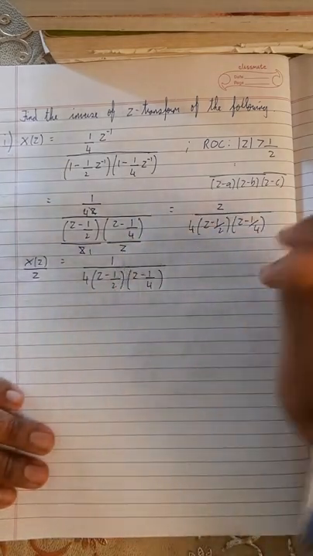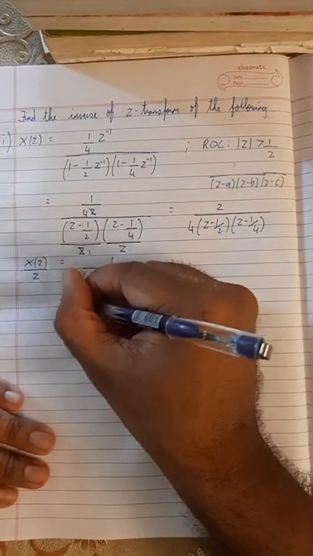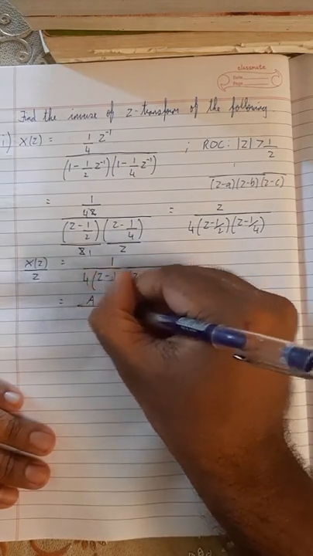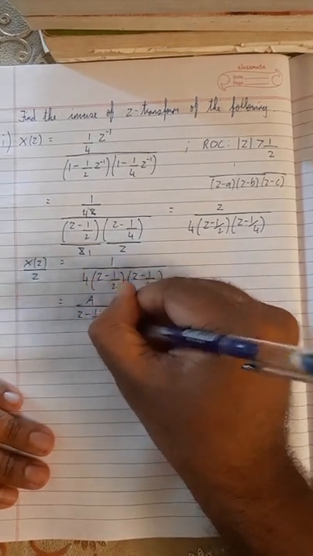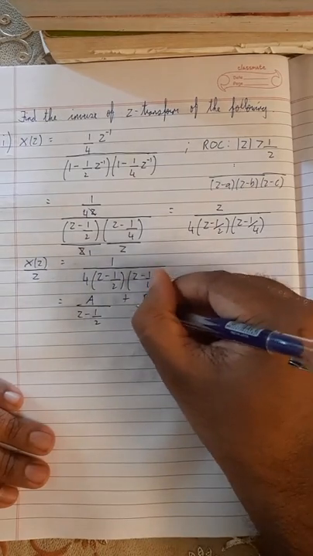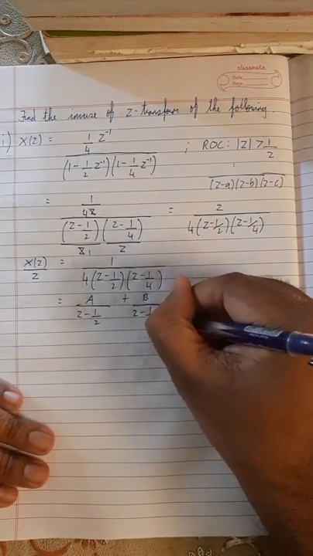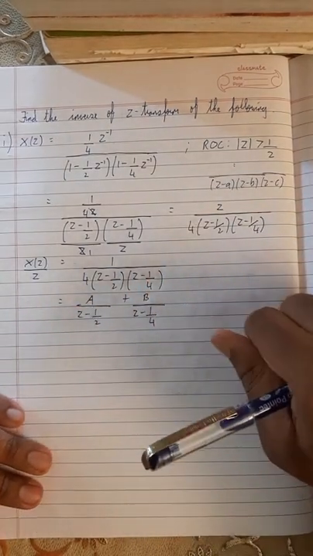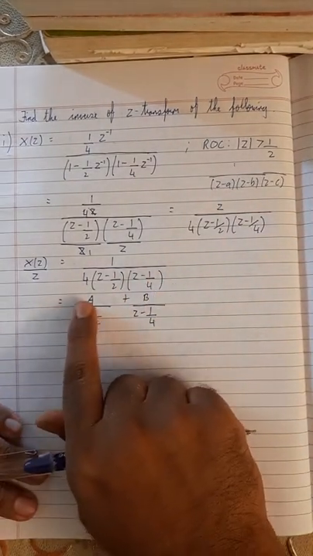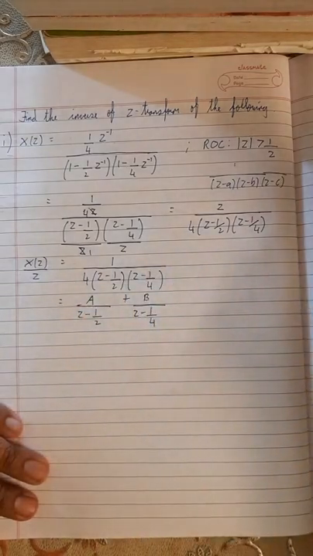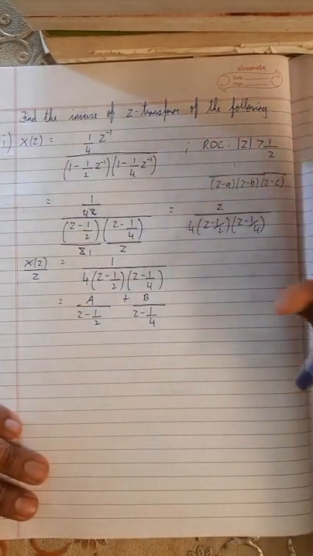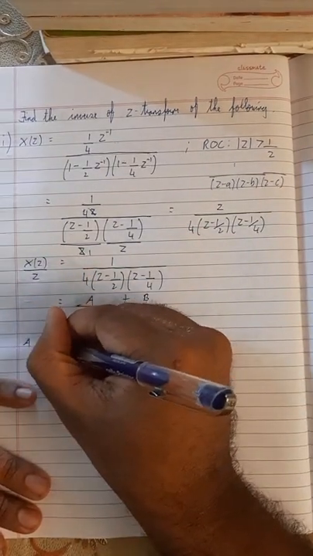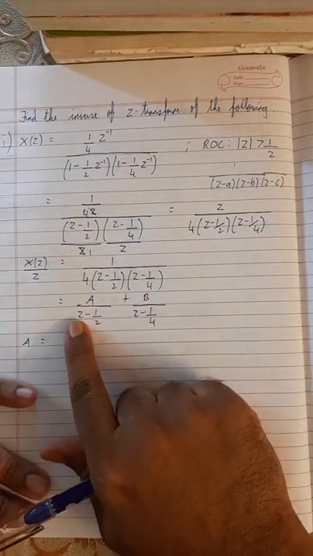By factorizing it, you can write it as two separate factors, which is a by (z minus 1/2) plus b by (z minus 1/4). Now you need to find the values of a and b, and the process of finding the coefficients a and b is exactly the same as how you did before in Laplace transform, no difference. So here, to find the value of a, the denominator of a is z minus 1/2.